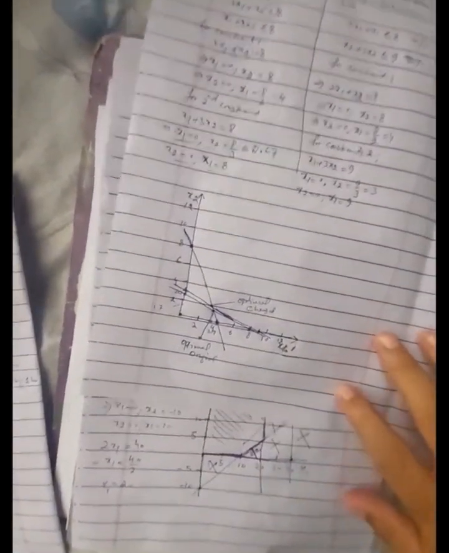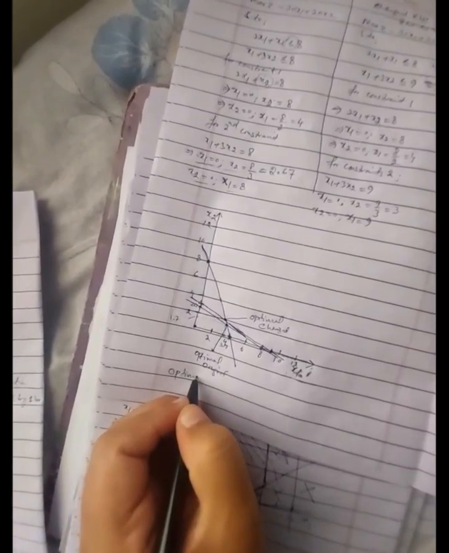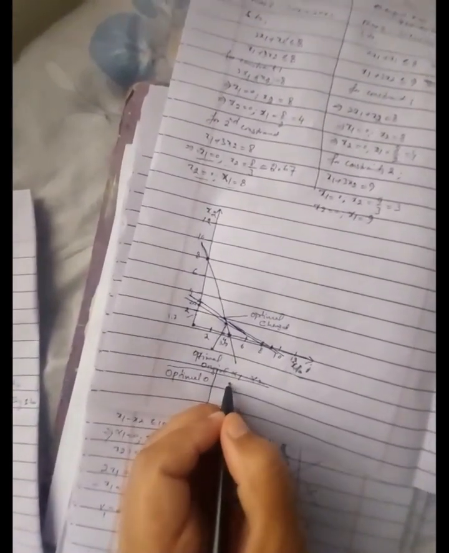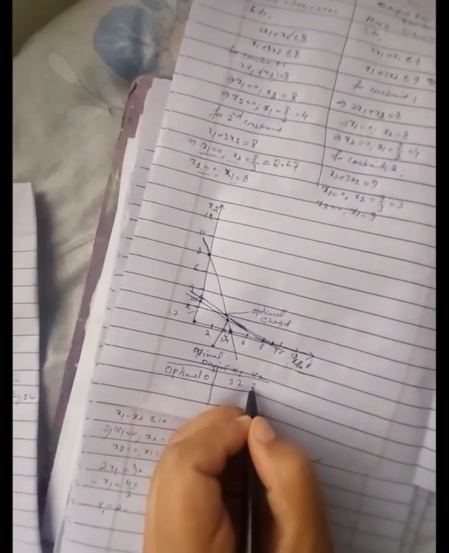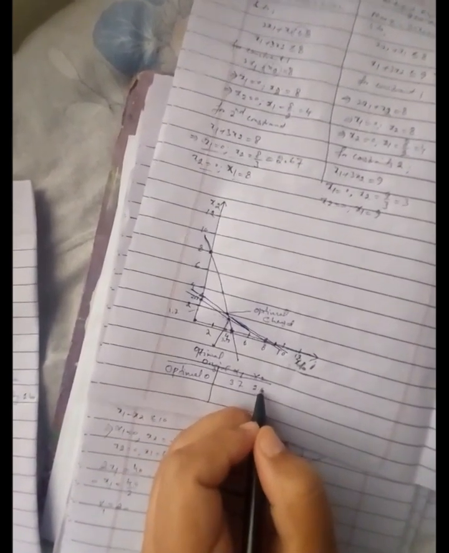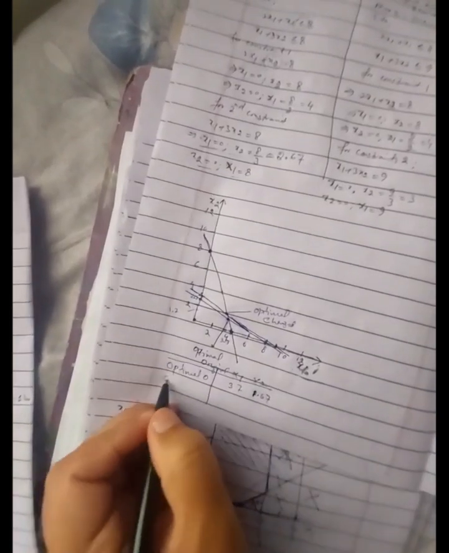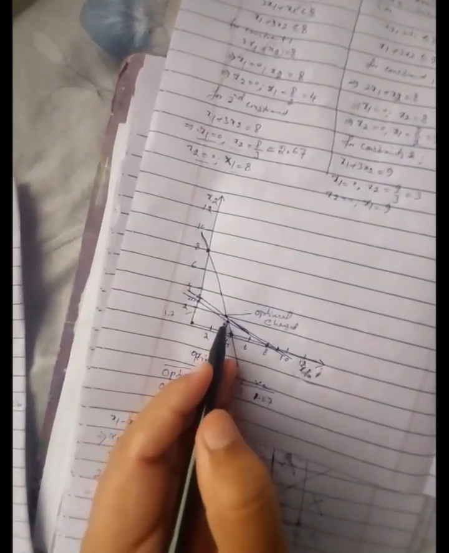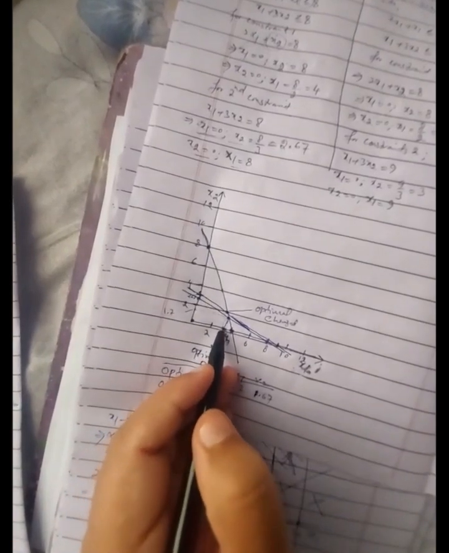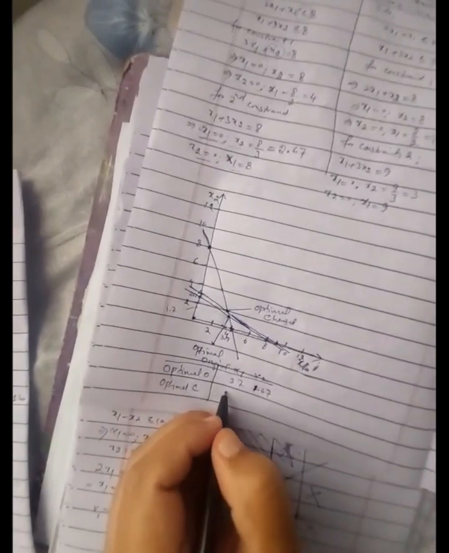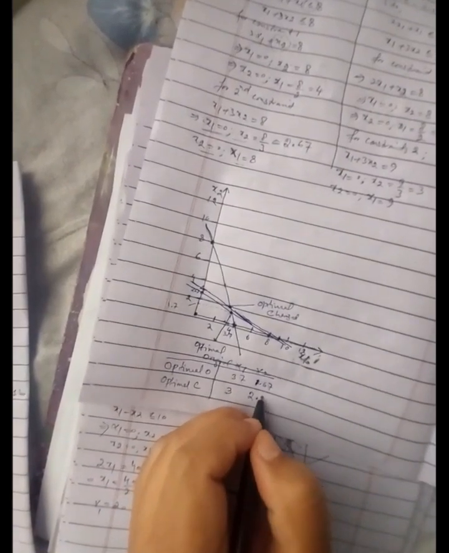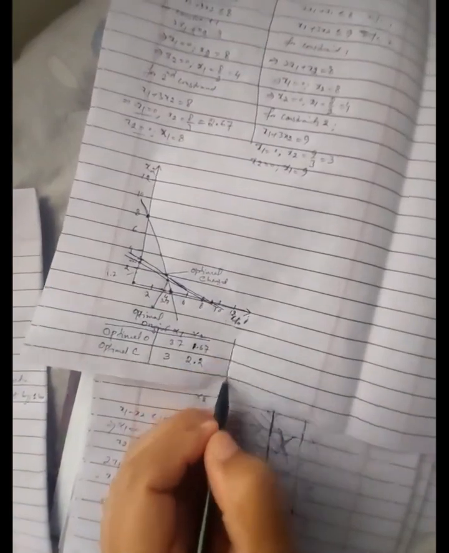So for example here, for optimal O, x1 is 3.7 and x2 is 1.67, and for optimal C, or changed, x1 is 3 and x2 is 2.2 or something. Now we see how much change there is.